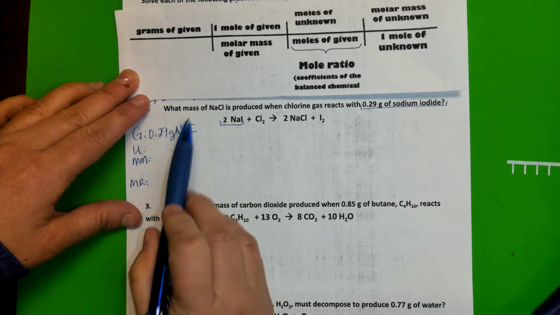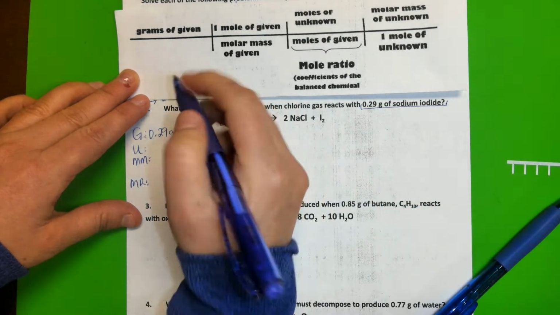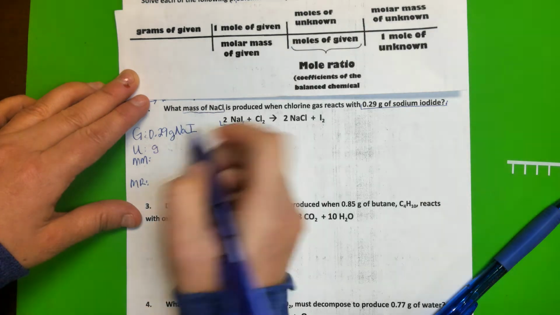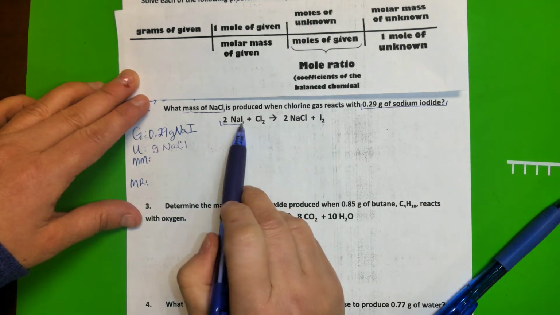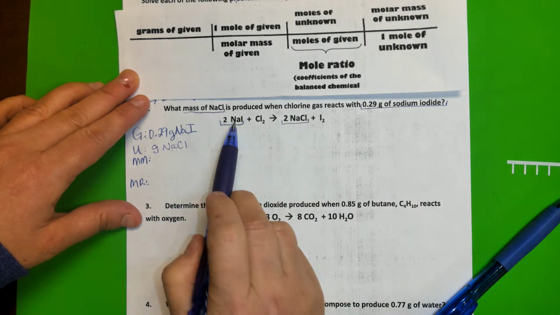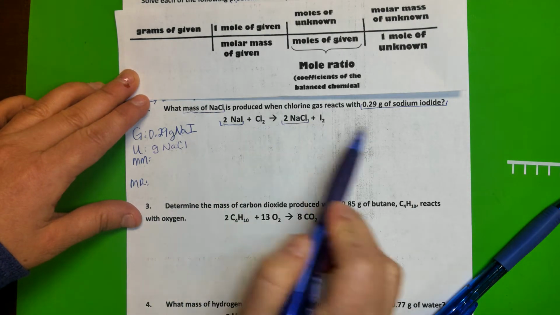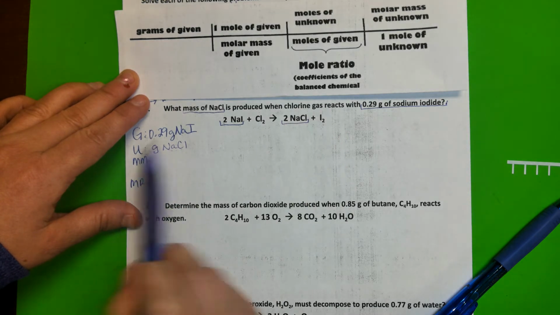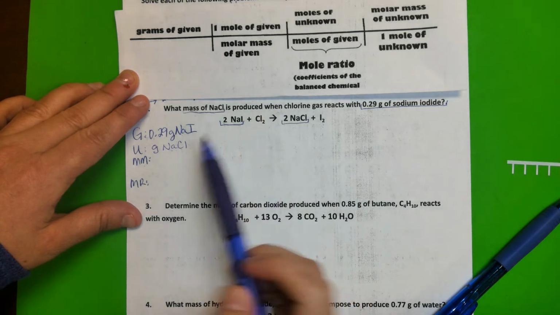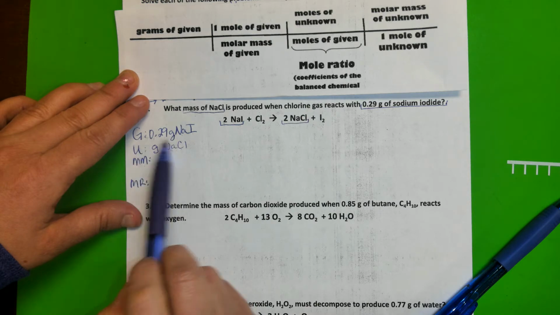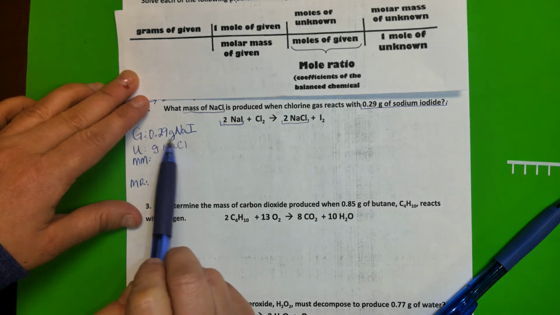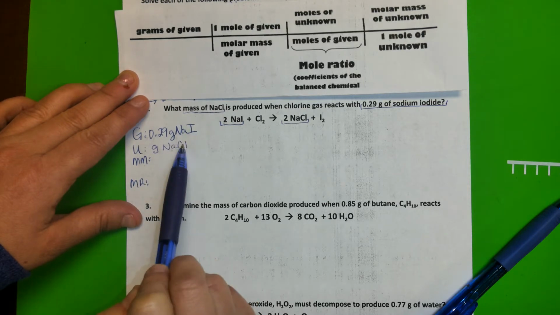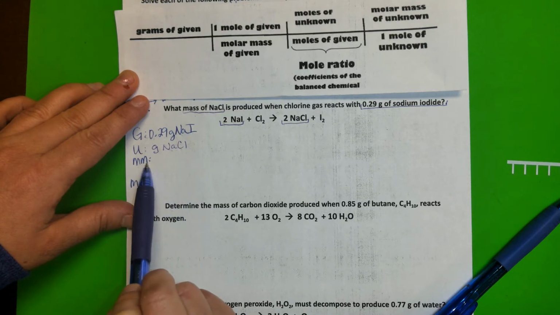Then your unknown is what mass of sodium chloride. So the mass of sodium chloride will be this, the grams. So we're going to go from here to here. In reality, we're just going to use those two. Now we're going to go into molar mass. You get the molar mass of which compound or element based on your given and unknown. Whoever has mass, like this is grams and this is grams, those are the two, and both of them are compounds that you need to get the molar mass of.